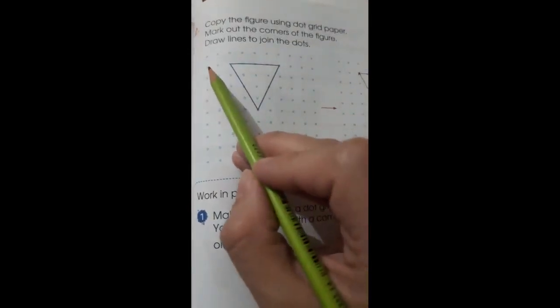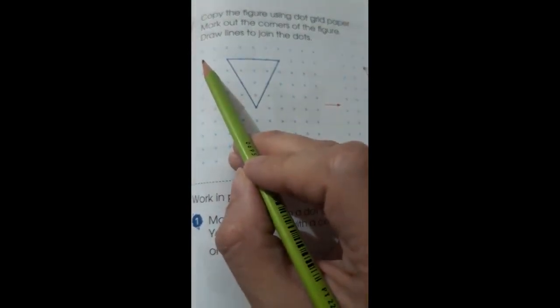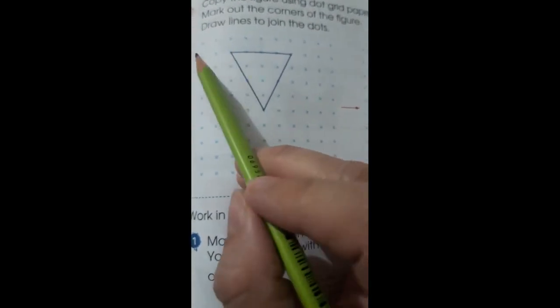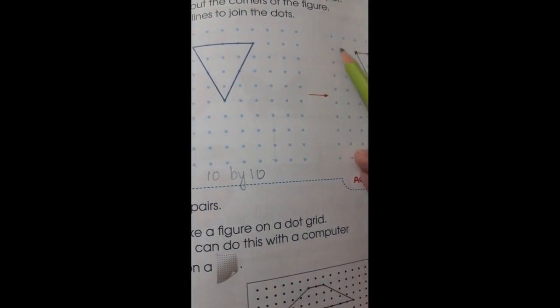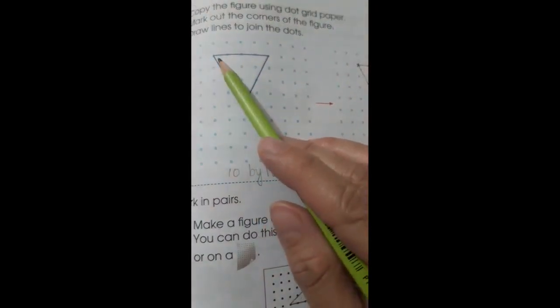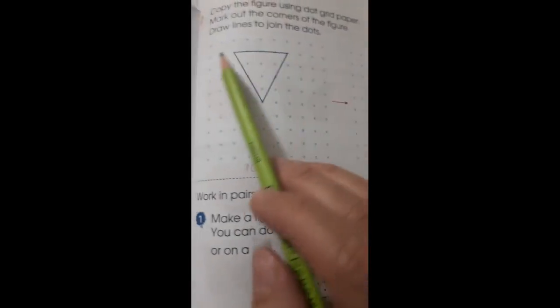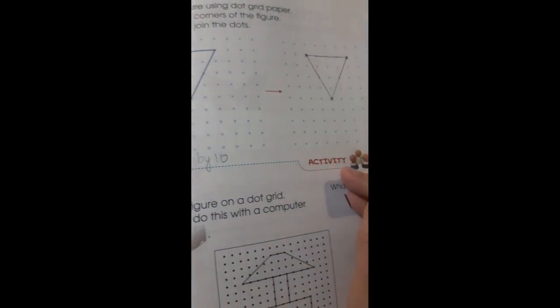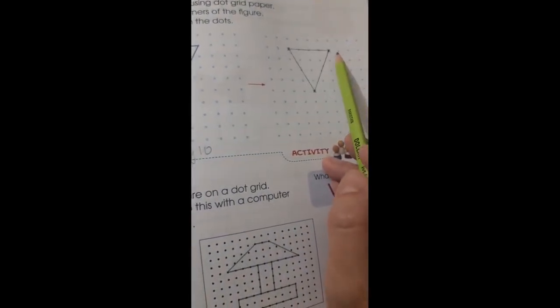Now you can count the dots, 1, 2 and then 1, 2, 3. 1, 2, 1, 2, 3, make a dot. Again 1, 2, 3, 4, 5, 6. 1 2 3, 4 5 and 6, like this. Leave two dots and third, and then from this side 1 2 3, and this is the 4.